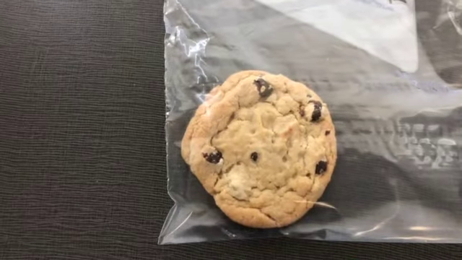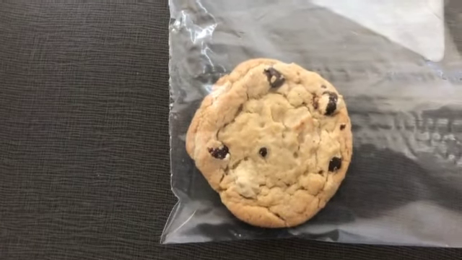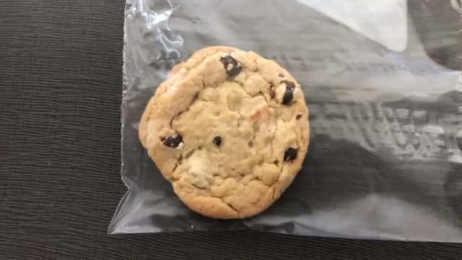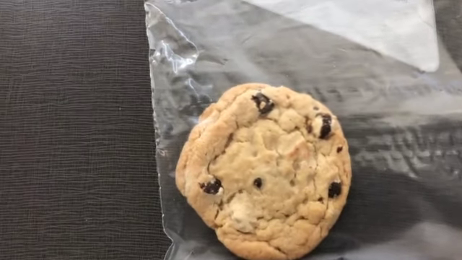So here we go. I am going to pick the cookie at random. I'm going to pick this random cookie, and let's take a look at this cookie. Okay, you can take a look at our cookie. Now, you want to look at all the things that make this cookie unique.